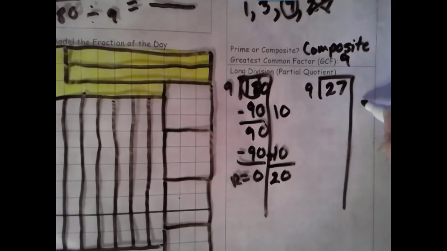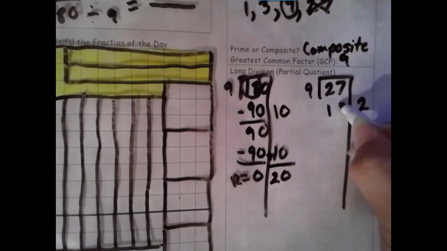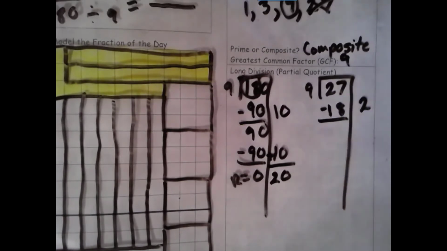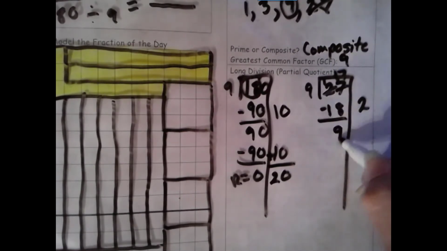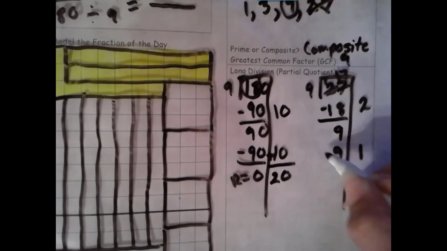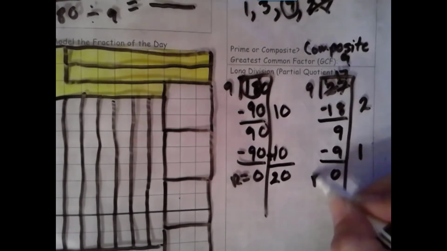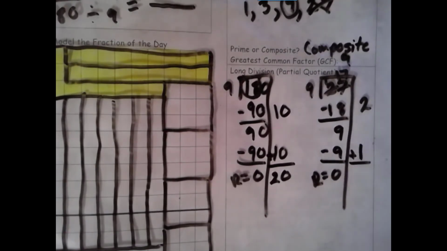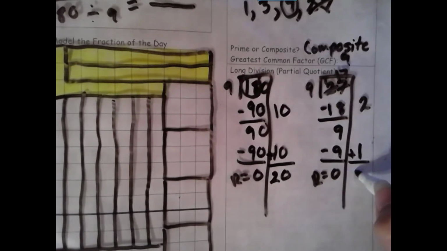Okay, let's see. I know 9 times 2. I'm pretty good at my 2s. So 9 times 2 is 18. More on the floor, go next door. Regroup 10 more. 17 take away 8 is 9. 1 take away 1 is 0. Oh, I know how to get 9. 1 times 9 is 9. Number's the same, 0 is the game. Add up my partial quotients. 2 plus 1 is 3.